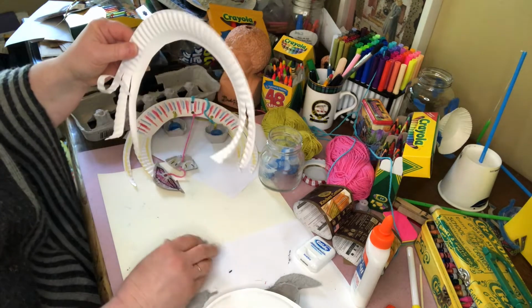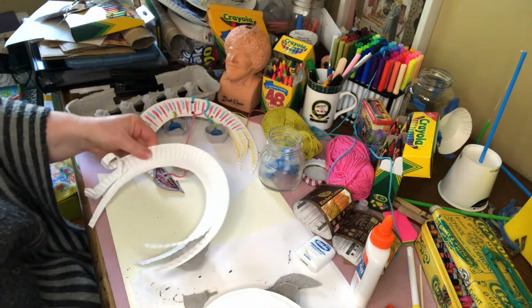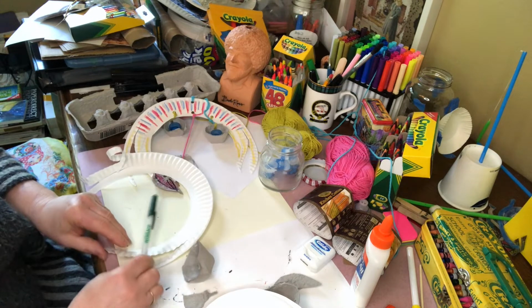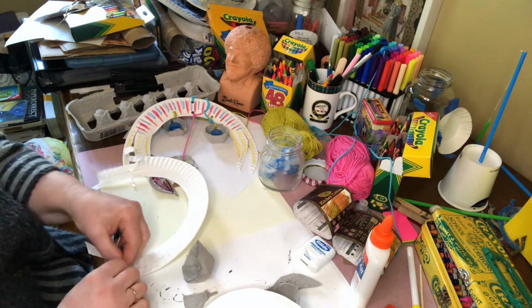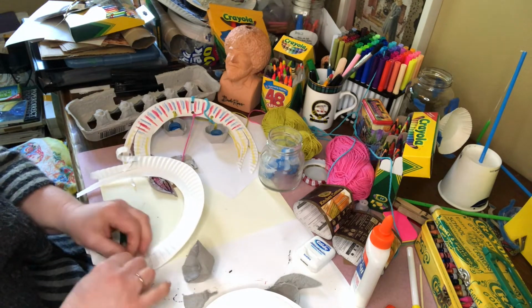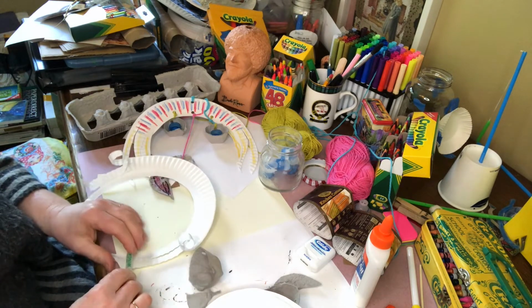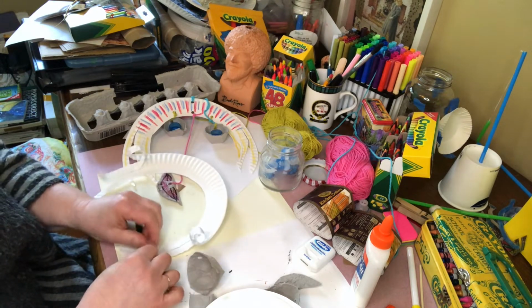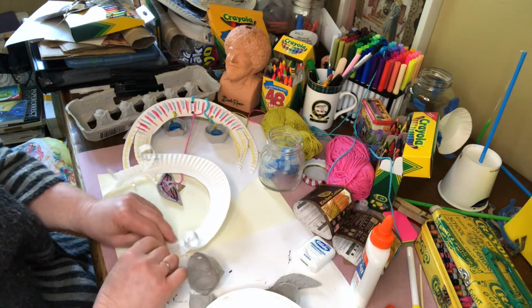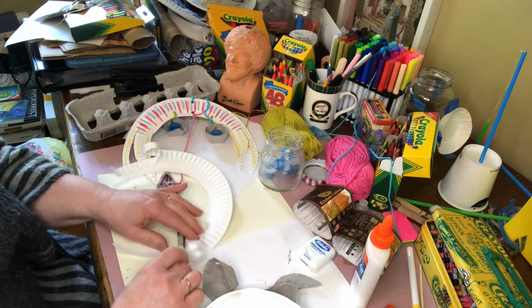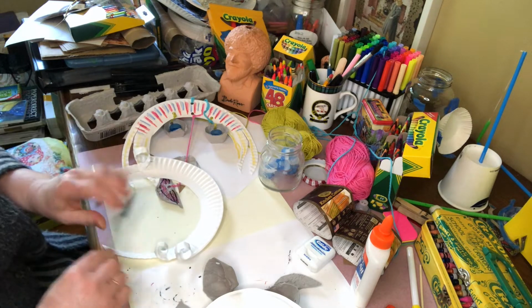Notch it around, make it look different. You don't have to do it the same on both sides, but I kind of like that symmetry. So I probably, if I'm going to roll one, I'm probably going to roll another one up. You can see here the paper plate's very forgiving. You can get some nice rolls on it.